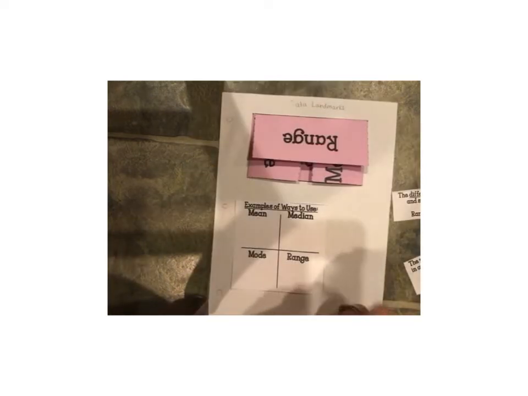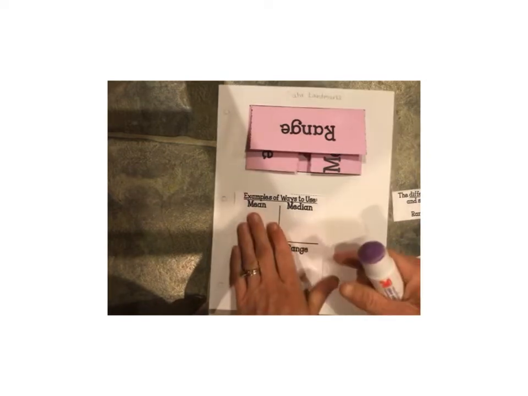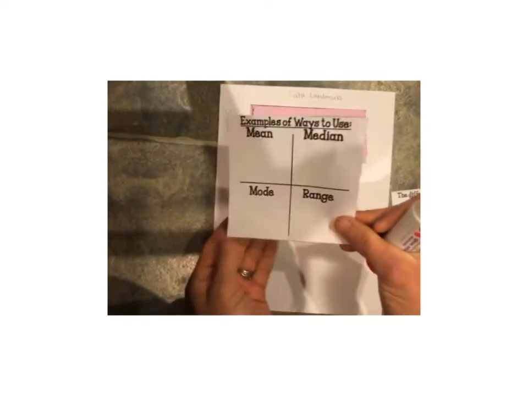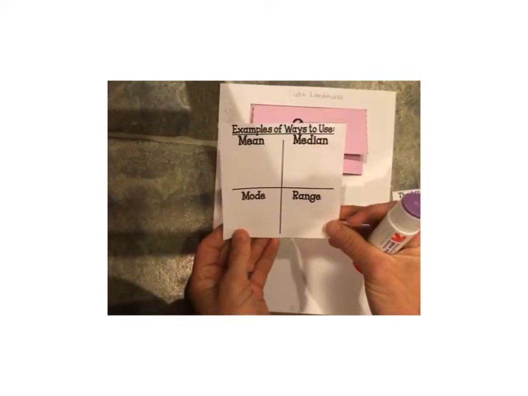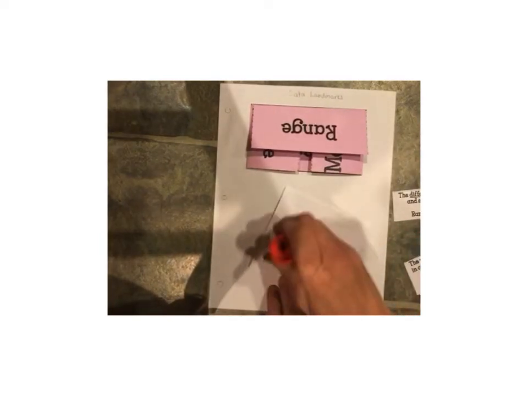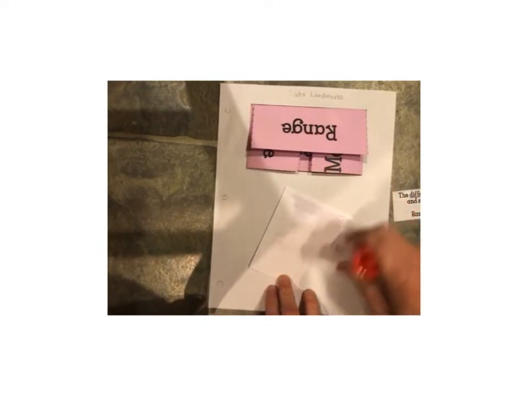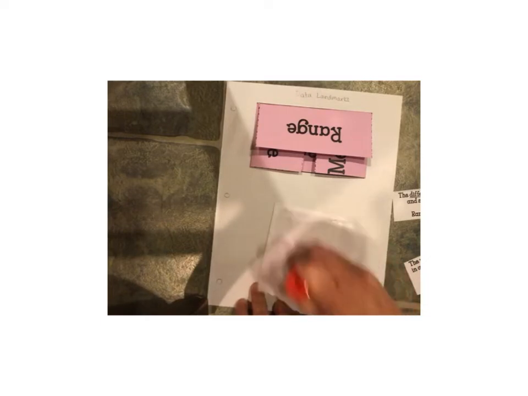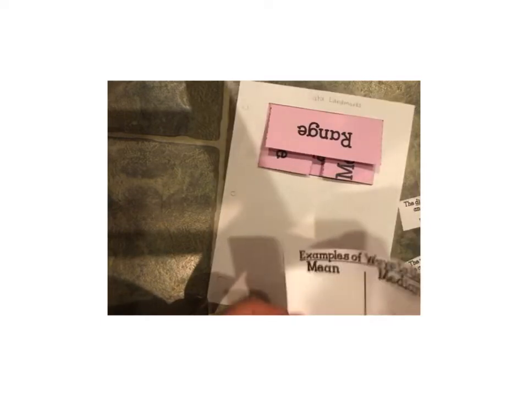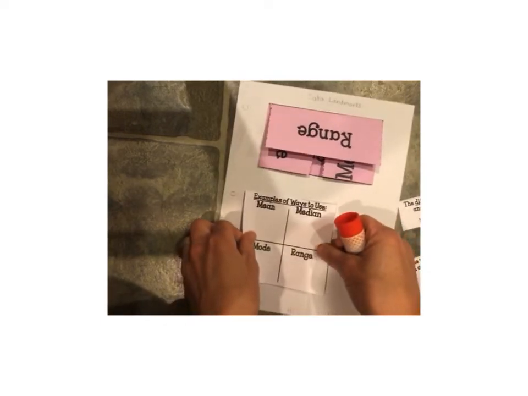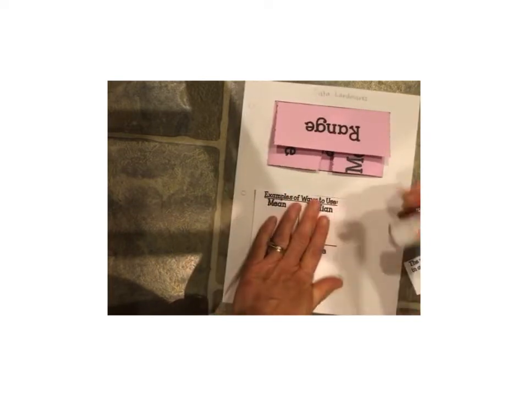All right, now that we have all of our pieces cut out, we're going to take the piece that has the plus sign on it. It says example of ways to use. We're going to put some glue on the back, and we're going to go ahead and glue it down on our white piece of paper off to the side because we're going to put some notes over here. Okay.